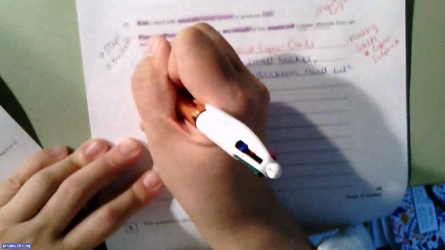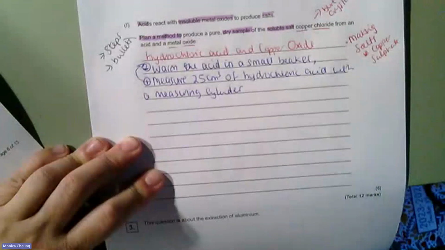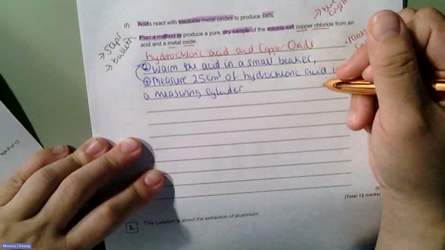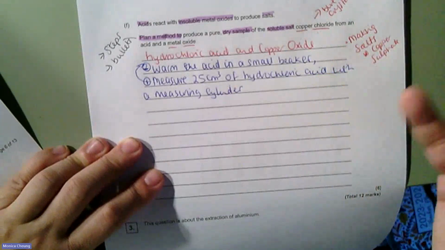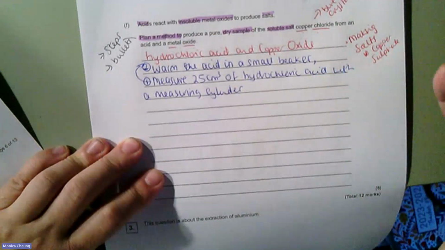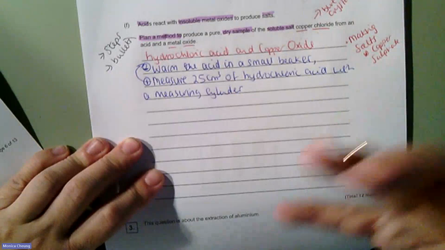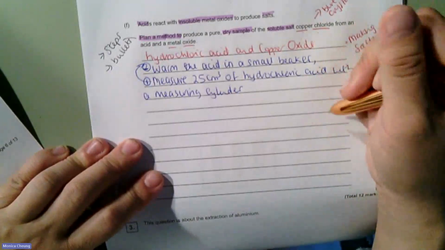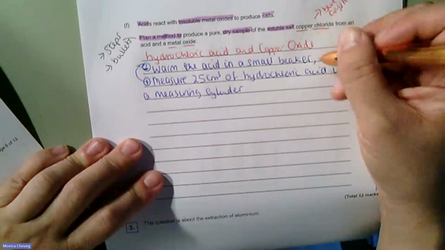That's my first step. So I'm going to number one. We're going to warm the acid in a small beaker. We could do it before. You can actually warm up the acid in a small beaker in a water bath and then measure it out. Either way, you can have either. But I wanted you to have a think as well.